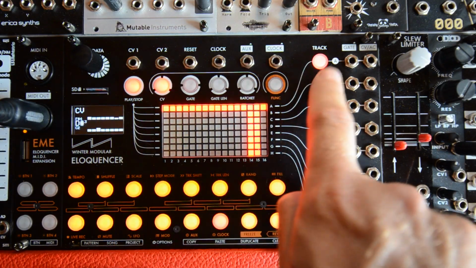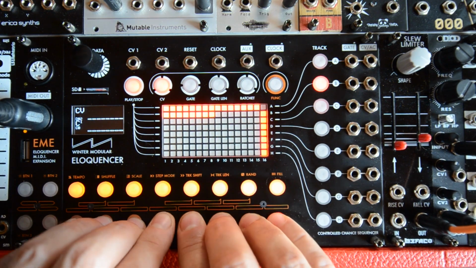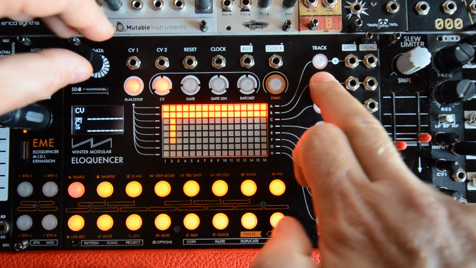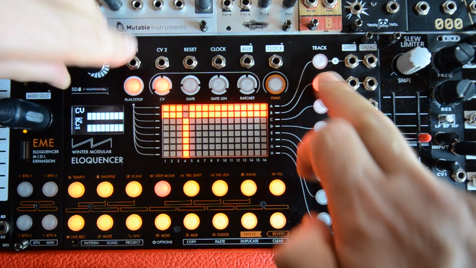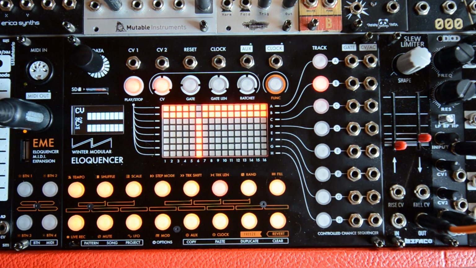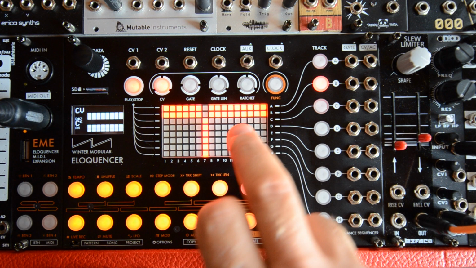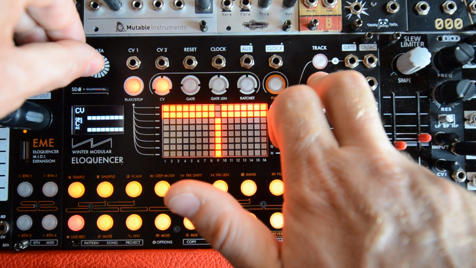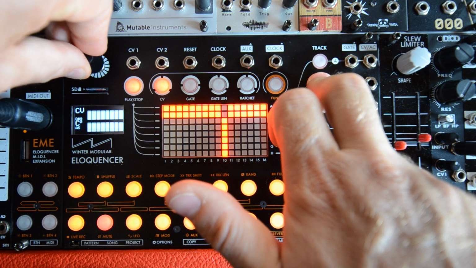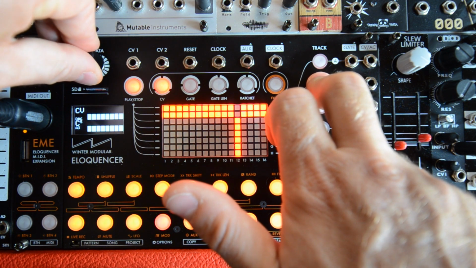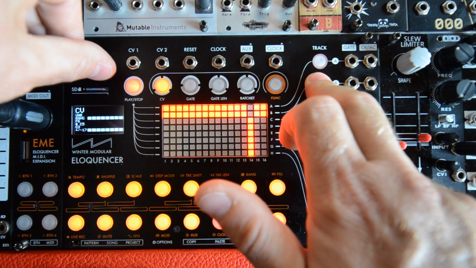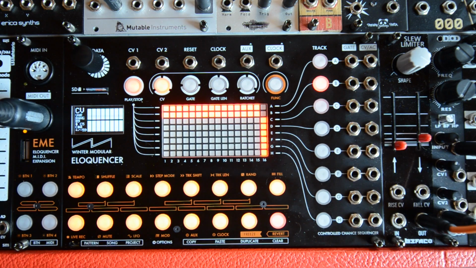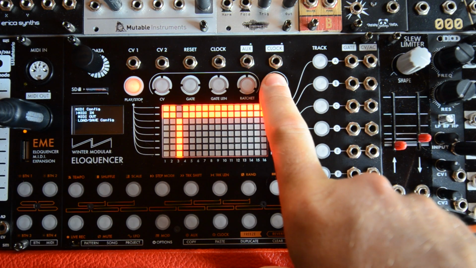So if we go to track B, if we change the CV, but this sound does not help to identify the velocity. This one is more clear. For example, we can add some randomness. Now we are using track B to control velocity.